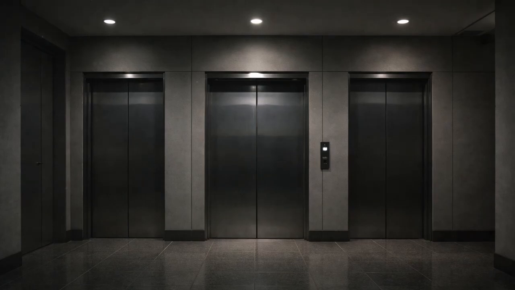The counterweight was stationary. The steel cables were under tension, but showed no sign of rotation around the drive wheel. Yet the elevator car continued moving upward. The car passed the 13th floor marker, then the 14th.